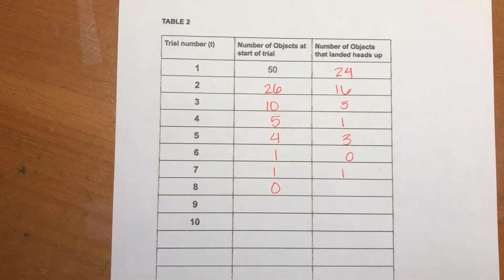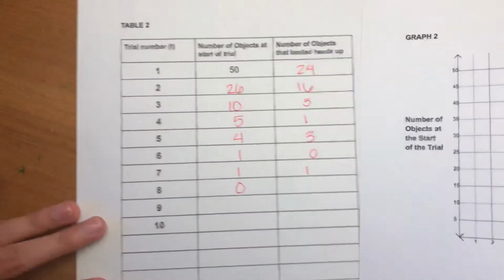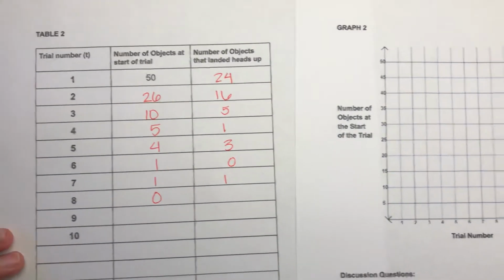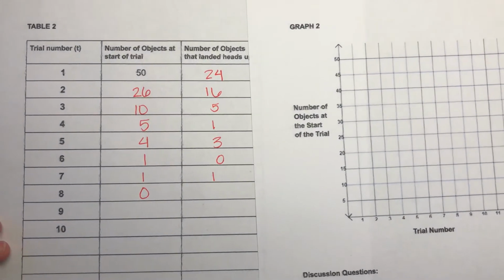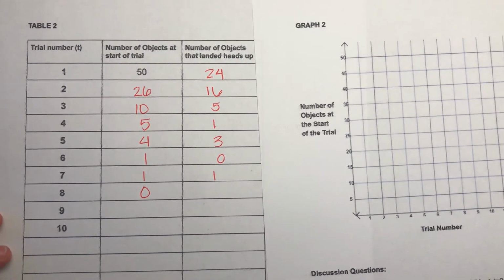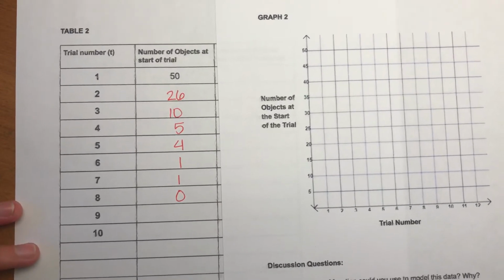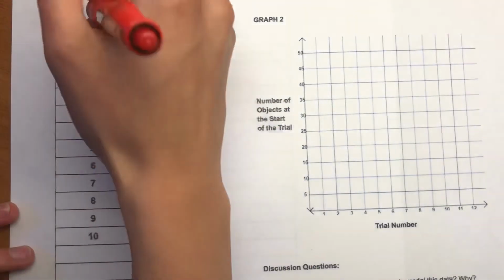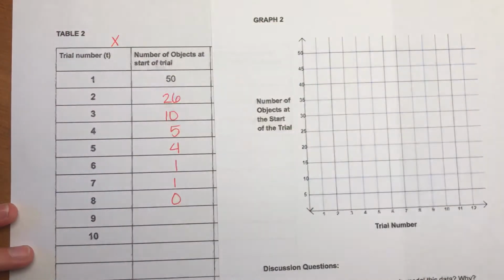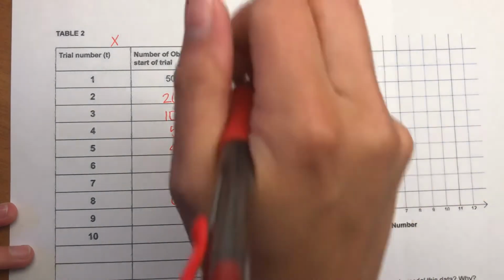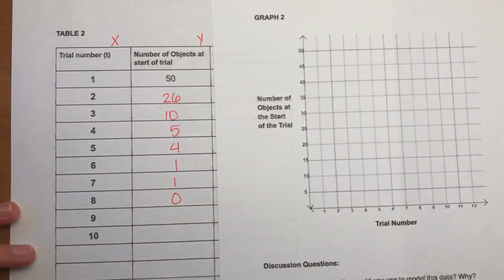You could collect your own data, or you can use my data. And then you're going to graph this data on graph number 2. Okay, so just like yesterday, or just like part 1, we're going to only be using these first 2 columns to graph the data. We're going to be using trial number as our x-axis values, and number of objects at the start of the trial as our y values.